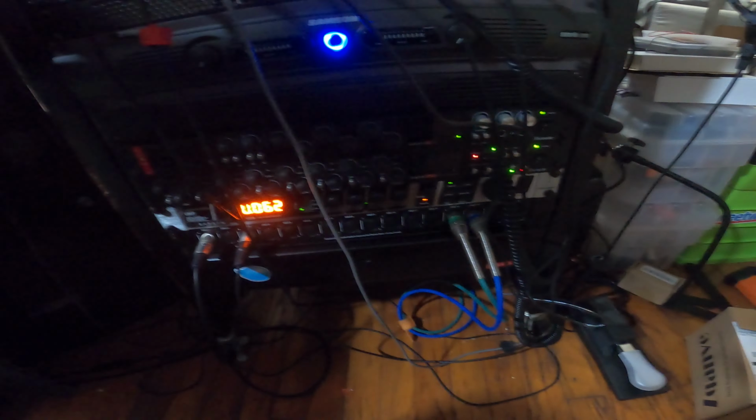That makes it a real pain to access. So what I've done is put a patch bay here. Now I've got little shorter cables connecting from the back of this box into the inputs of this guy and this guy. That's what these cables here are.